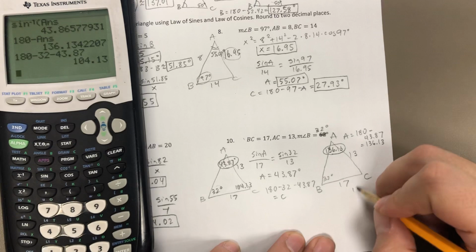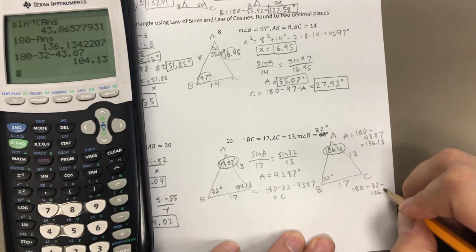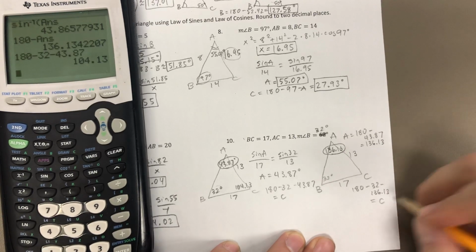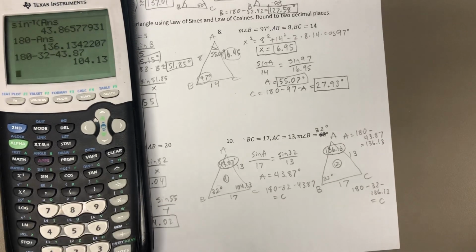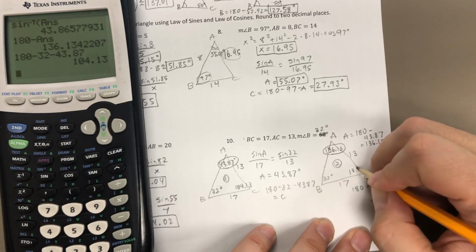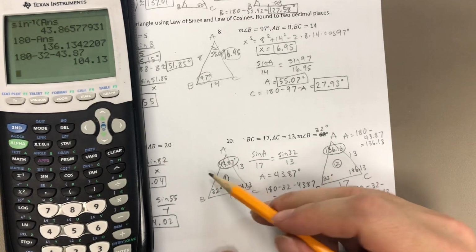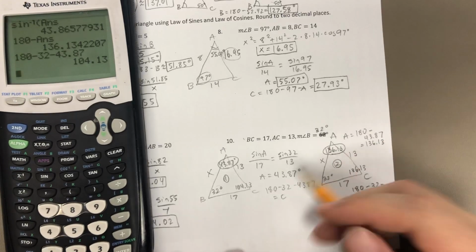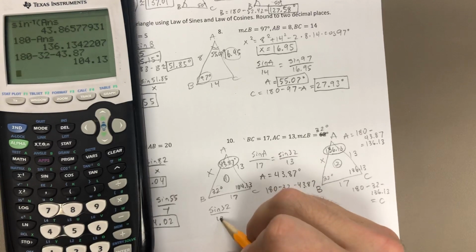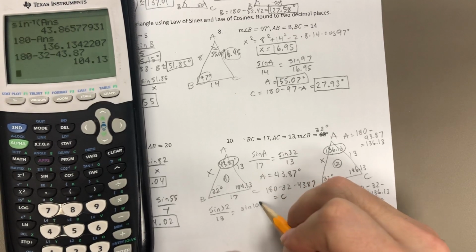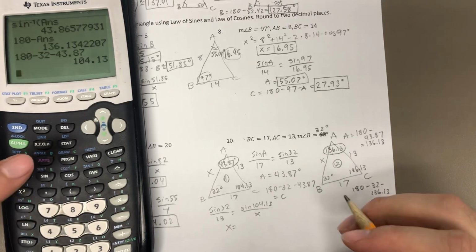And then over here I can do the same thing, 180 minus 32 minus the other angle that I just got, 136.13. That's going to give me the other angle C on the other triangle, because this is like triangle 1, triangle 2, so all the other parts are going to be different other than the given stuff that we already labeled. So the last thing that we need is this missing side. I'll call it x over here and x over here. And to find that, I just use law of sines again. So the sine of 32 over 13 is going to be equal to the sine of 104.13 over x. So just cross multiplying to solve, I get my x value.